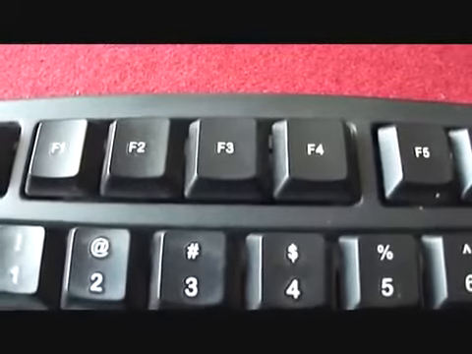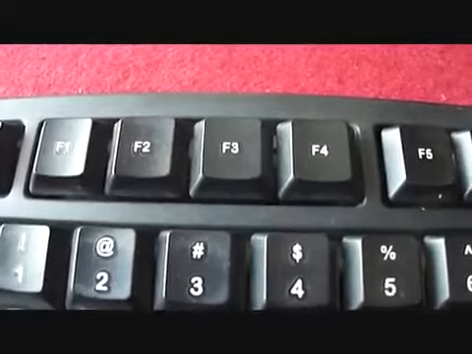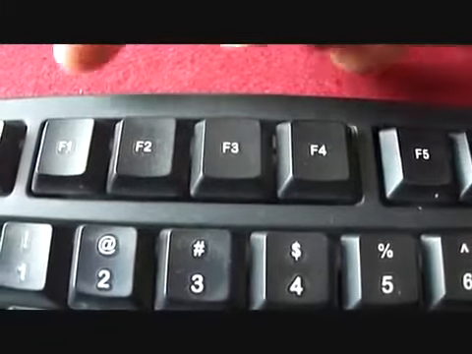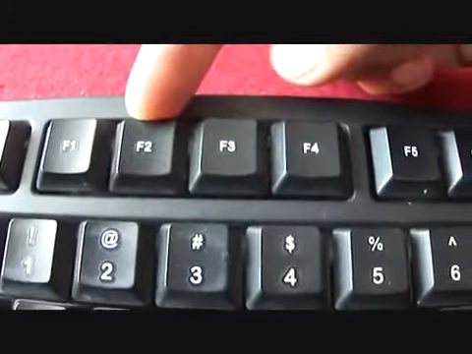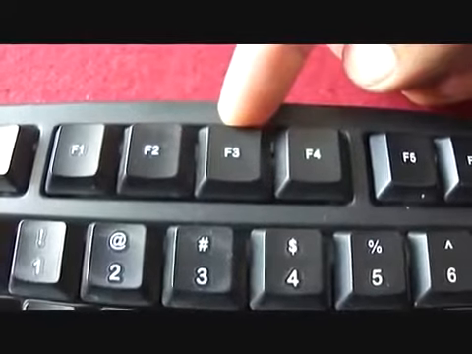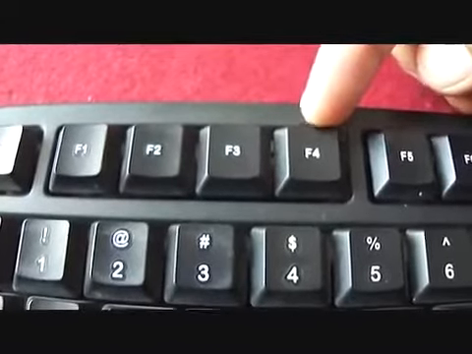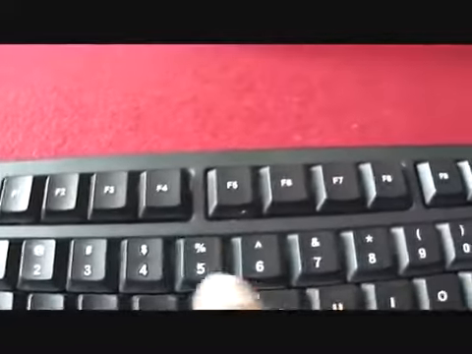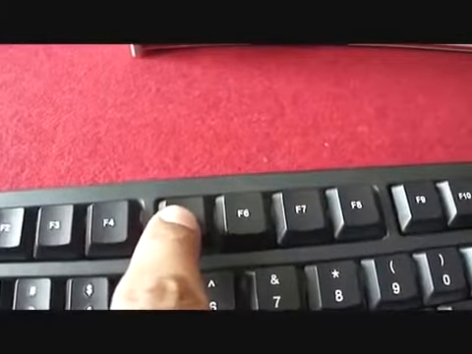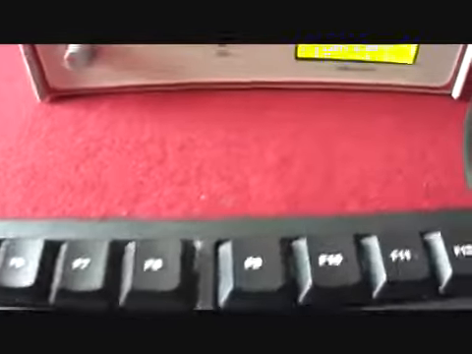Suppose I am principal of a school, so I can divide my school rooms in 5 different groups. Like F1 for primary sections, F2 for middle sections, F3 for secondary sections, F4 for senior secondary sections, and F5 for staff rooms. Now if I have an announcement for all teaching staff, I'll press F5 key, then space bar to announce.